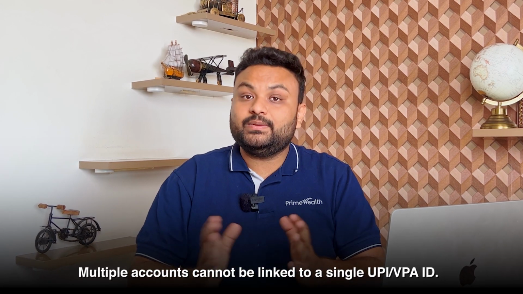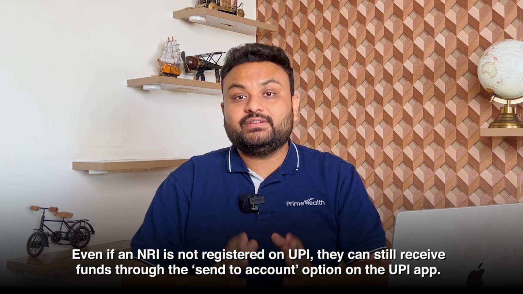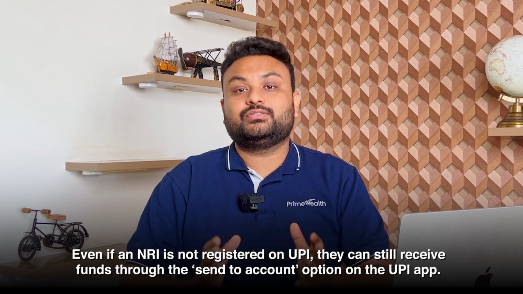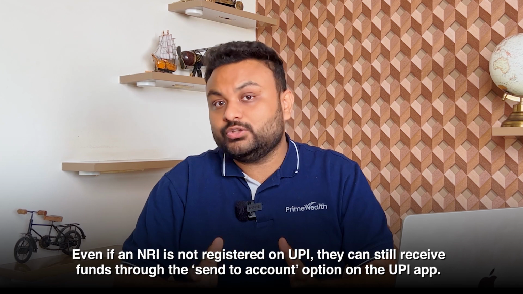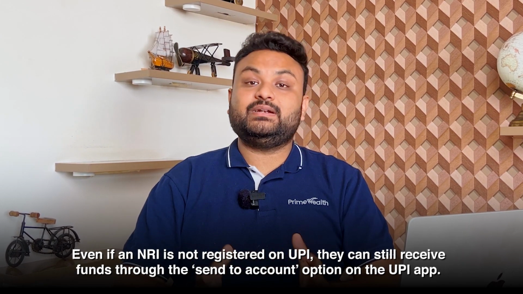Remember, if an NRI holds multiple bank accounts, each account must have a unique UPI ID as multiple accounts cannot be linked to a single UPI ID. Also, do note that even if an NRI is registered on UPI, they still can receive funds through the send to the account option on the UPI app. This option allows the sender to enter the recipient bank details manually.